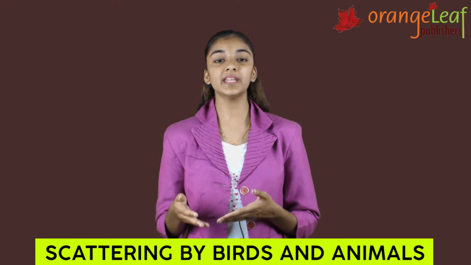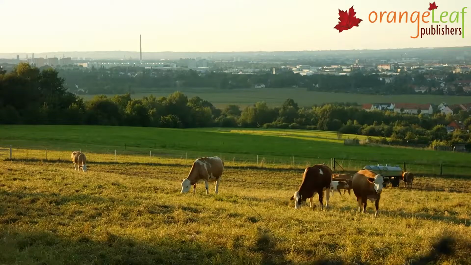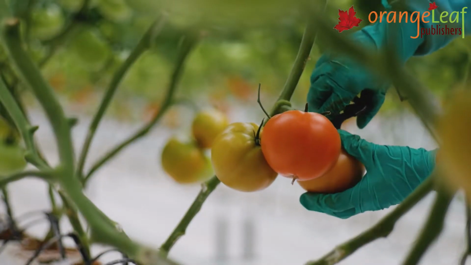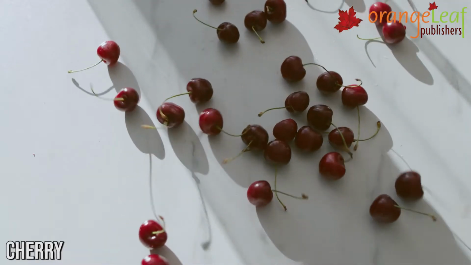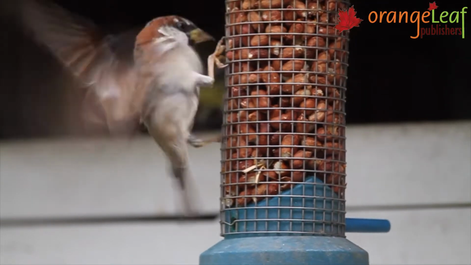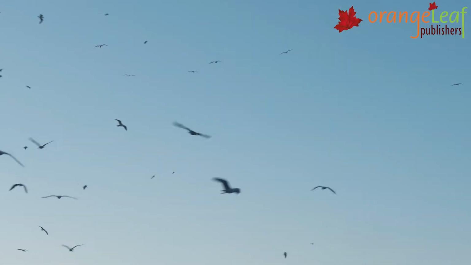Scattering by birds and animals. Birds and animals scatter seeds in some ways. Some plants have juicy fruits that animals eat, but only the juicy part is digested. The seeds and pips pass through the digestive system and to the excretory system to grow into a new plant. This is usually away from the parent plant. Blackberry, cherry, and apple seeds get dispersed this way. Birds also eat fruits and help disperse seeds through their droppings.